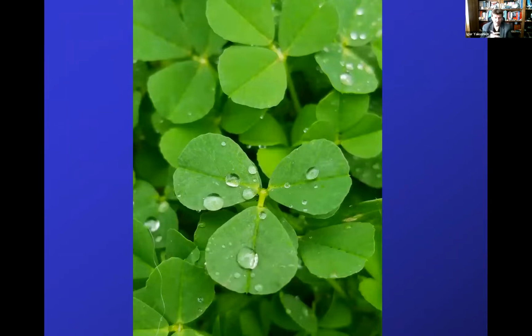Here we have a picture literally from a backyard. Monocot or dicot? I need everybody's participation right now. You can do it in direct message. You don't have to do it in front of everybody. I need to know, is it a monocot or dicot?